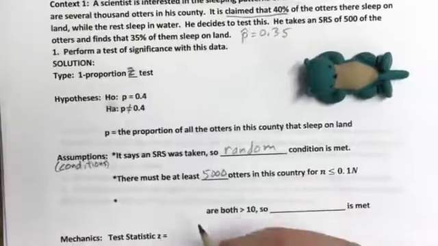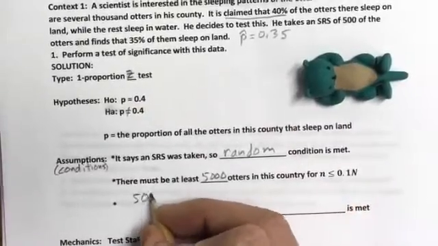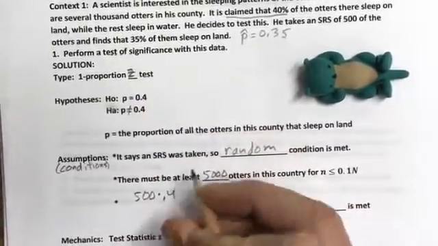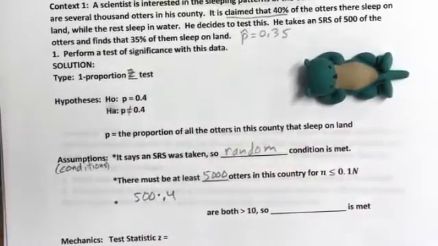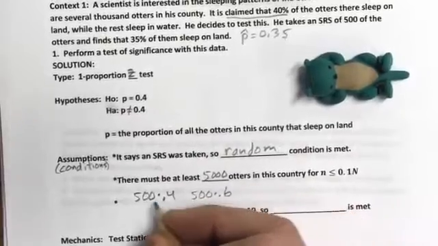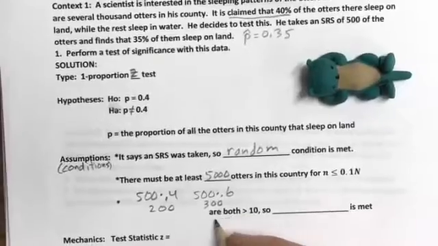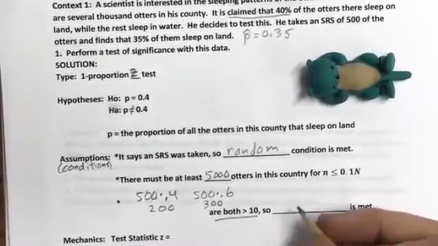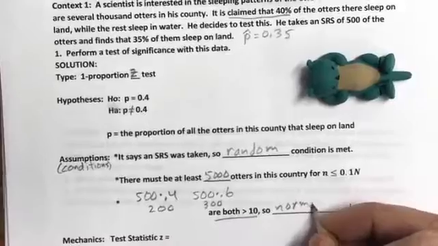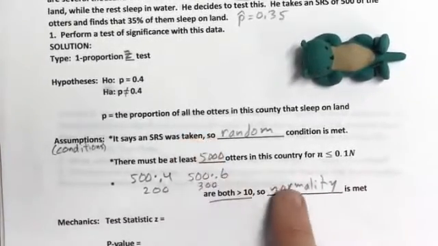And so then the next thing we have is normality. Well, how do we have normality? Remember, we have n times p and n times 1 minus p greater than or equal to 10. And use your p naught for p. So our sample size is 500. So we will say 500 times 0.4. Don't use the 0.35. Don't use your p hat here. You do it if you're making an interval, but not for the test. So 500 times 0.4, 500 times 0.6. That would be 200, that'd be 300. And so they are both clearly bigger than 10. So normality is met. Or another way of saying that, the sampling distribution of all possible values of p hat is approximately normal. So there's how you do your assumptions, okay?